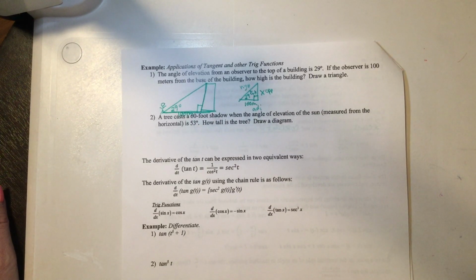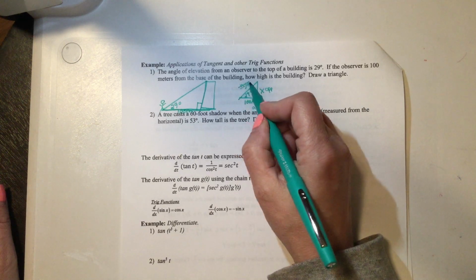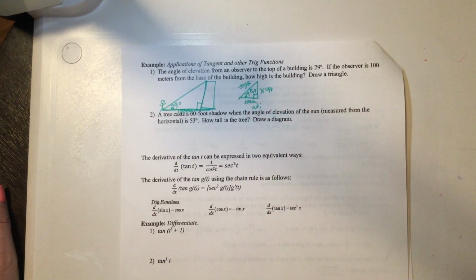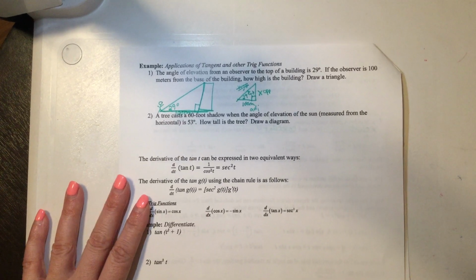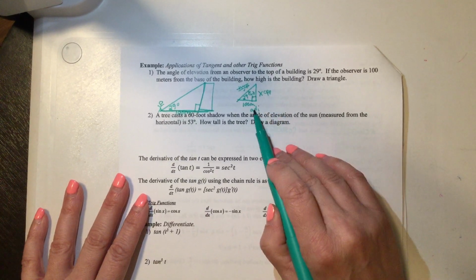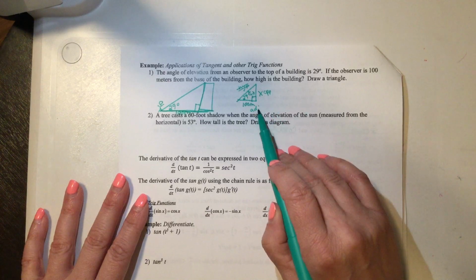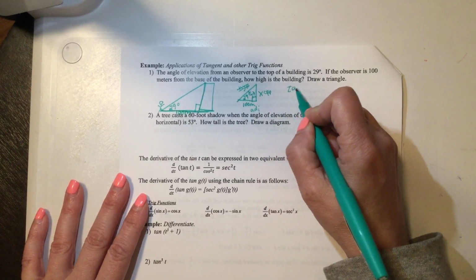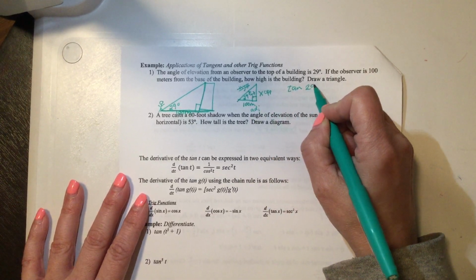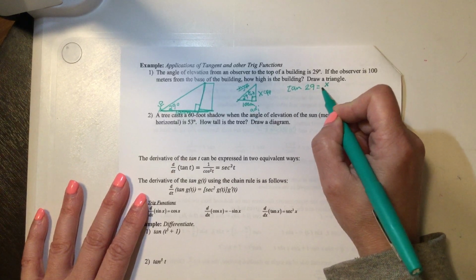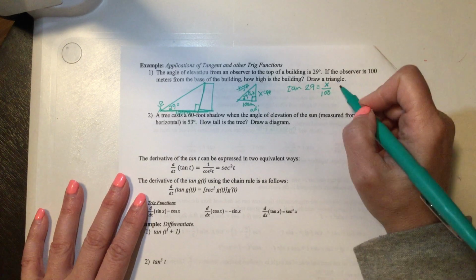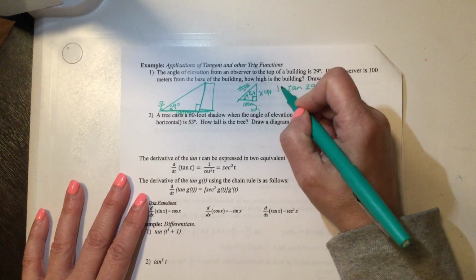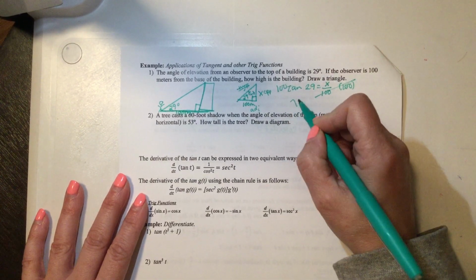When I want to solve for x, I cannot use the hypotenuse because I don't have anything at that location. I do not have a number. I do not have a variable. So I have to use the trig ratio that is opposite and adjacent. That is the tangent. The tangent of the angle, so 29. Tangent is opposite, which is x, over adjacent, which is 100. To solve for x, I have to multiply both sides by 100.